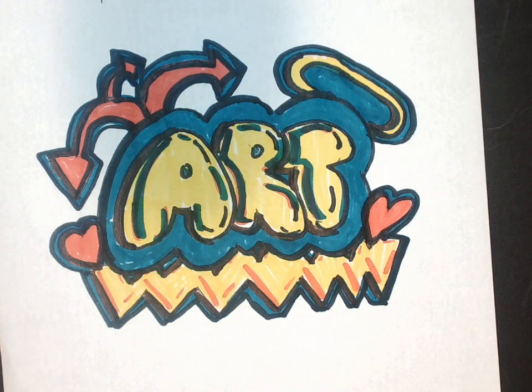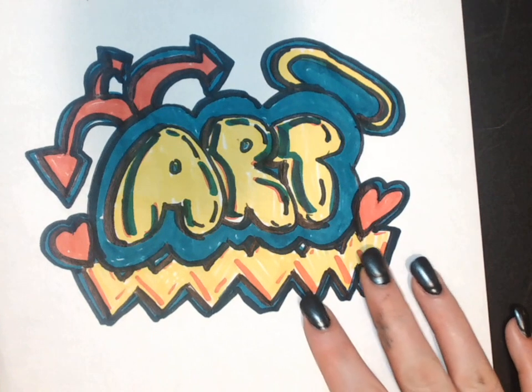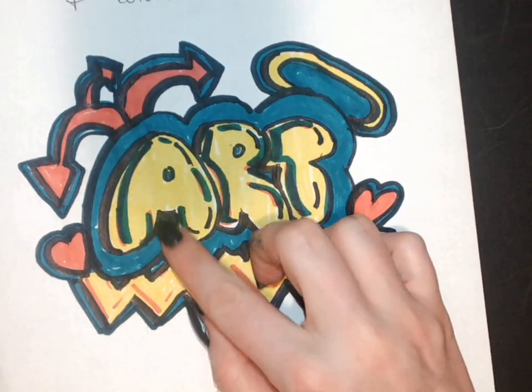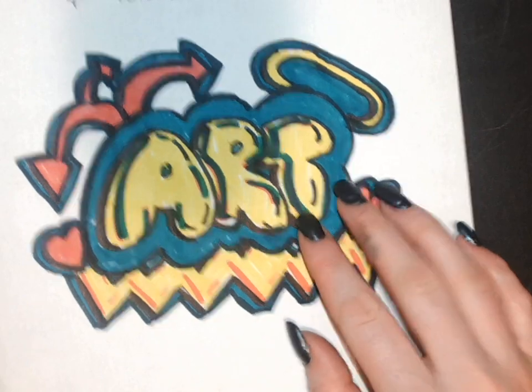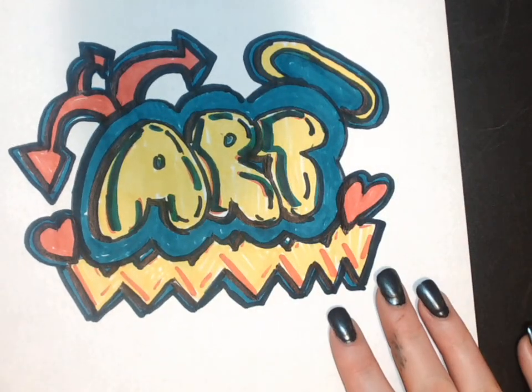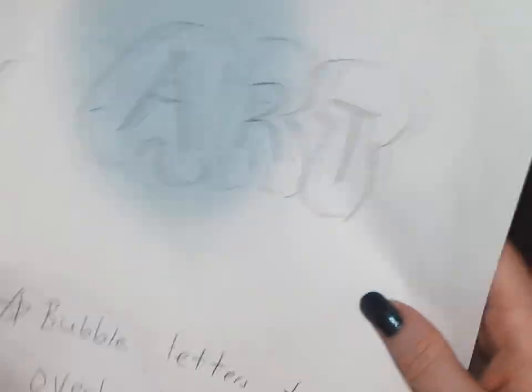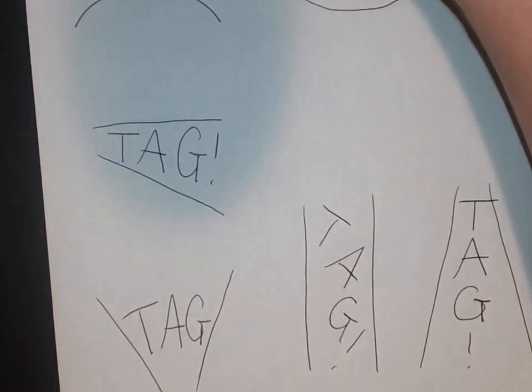You may have different type of imagery with it. You may choose different colors. A lot of times when you have your final design, your throw-up design, you have about 2 or 3 colors in that image. And we're going to go in and I'm going to show you step by step how to make these next. So let's go back in to looking at our tag designs.